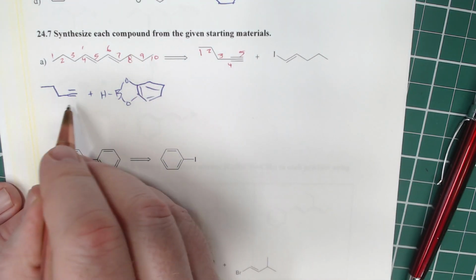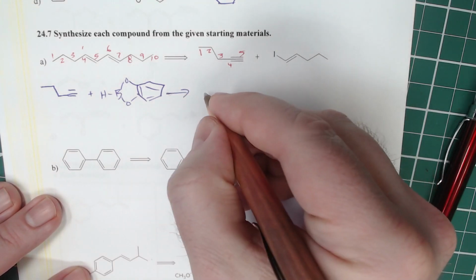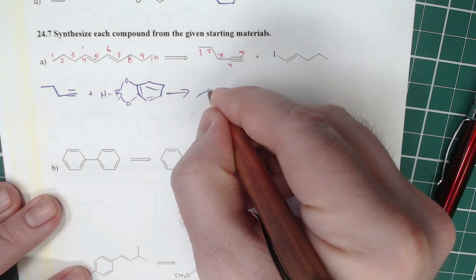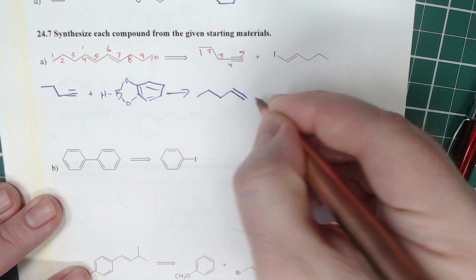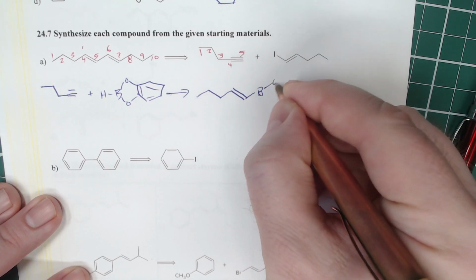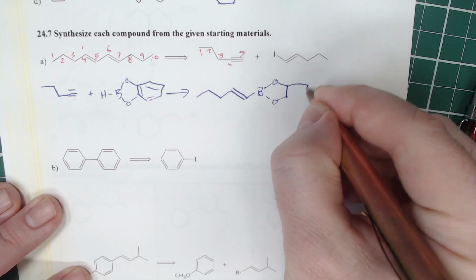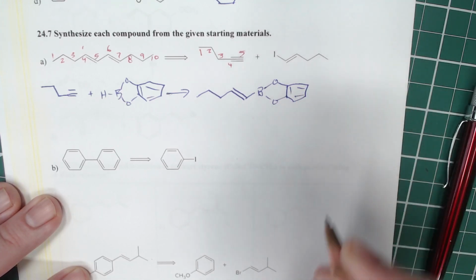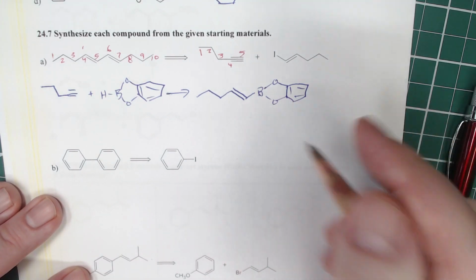So when this does the hydroboration across that carbon-carbon triple bond, we'll end up with 1, 2, 3, 4, 5, double bond there, and it will be the E isomer where we get this boron, and then our 6-membered ring there. So there is our organoborane that we're going to use. We're going to take that.